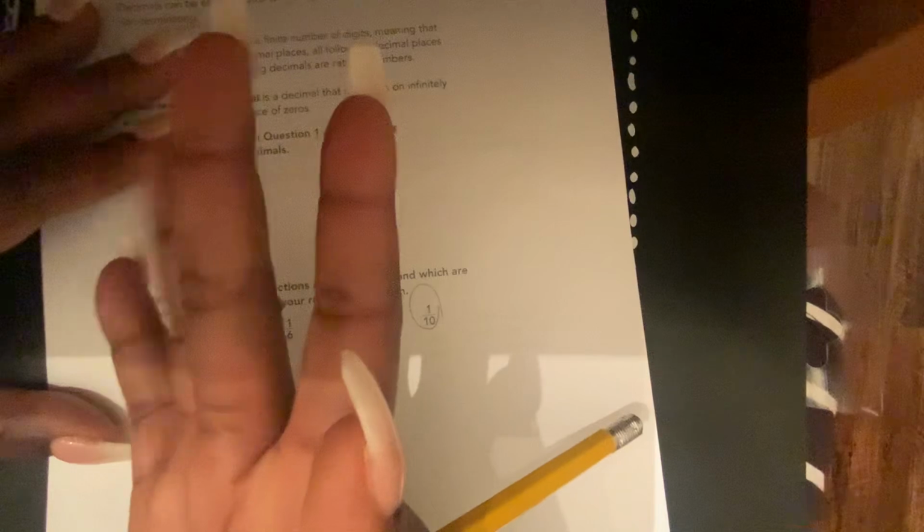The fifth is 0.20. 20, 40, 60, 80, 100. Yep, that's what we should know. And a tenth. 10, 20, 30, 40, 50, 60, 70, 80, 90, 100. A tenth is 0.10.